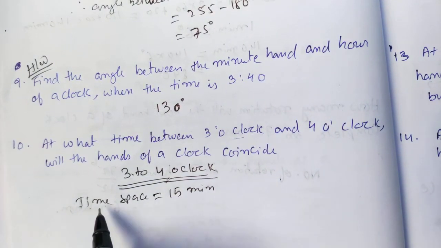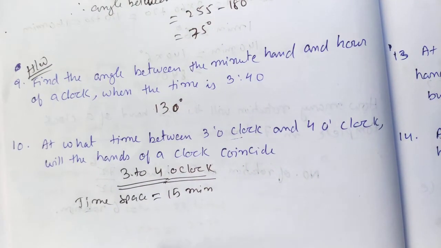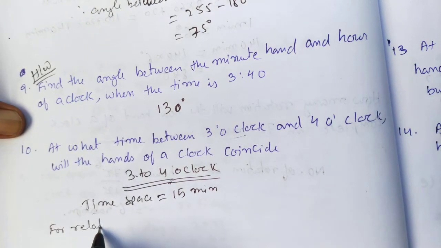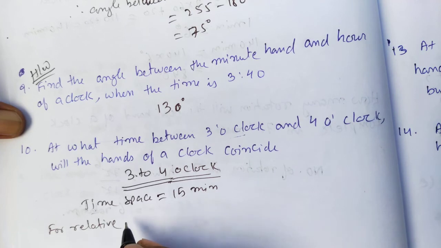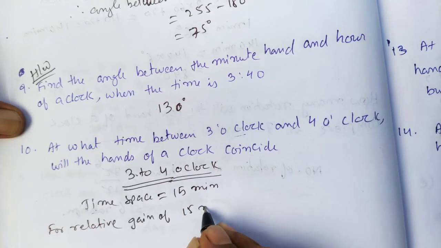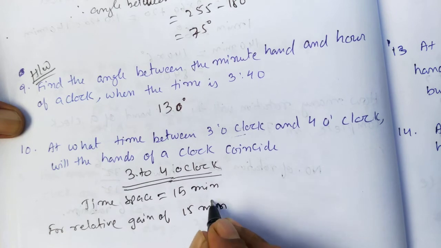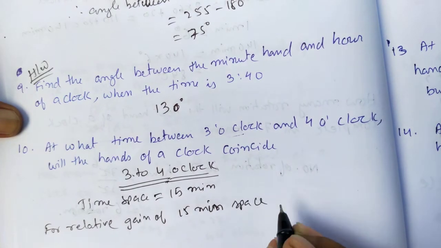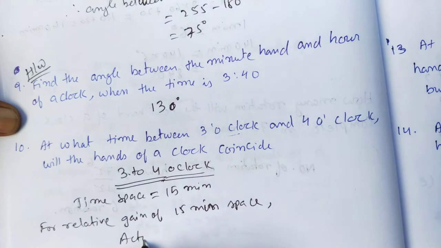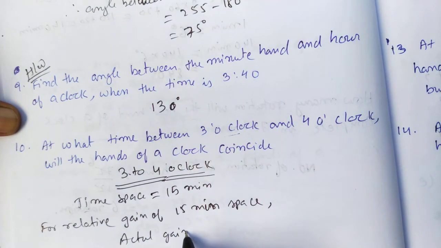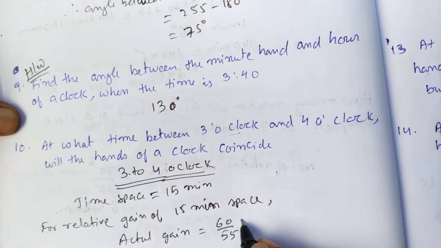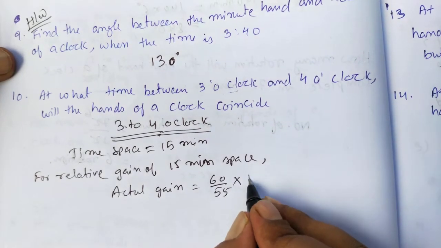Since the time space is given as 15 minutes, you can use relative gain of 15 minute space. What will be the actual time? The actual gain will be, the formula is always 60 by 55. For 15 minutes we'll multiply by 15. Cancel it.